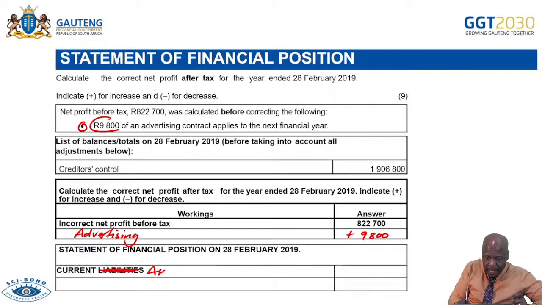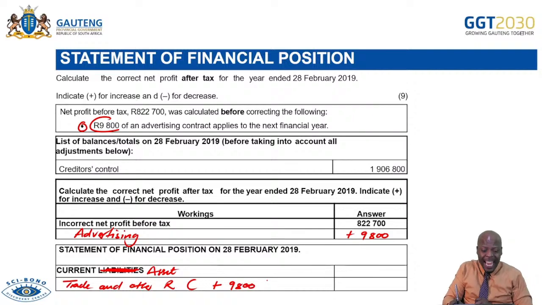We have already recorded some particular amounts under our trade and other receivables. So we're going to come now and we're going to say plus how much? Plus the 9,800 under our current assets. Can I move on to the next one? Let's go on to the very next one.